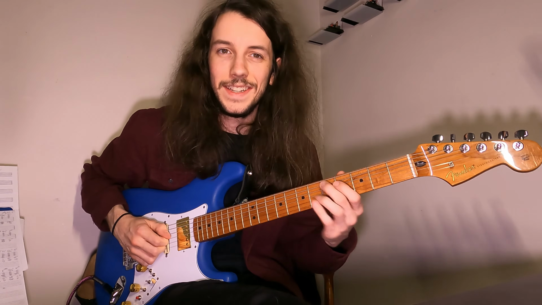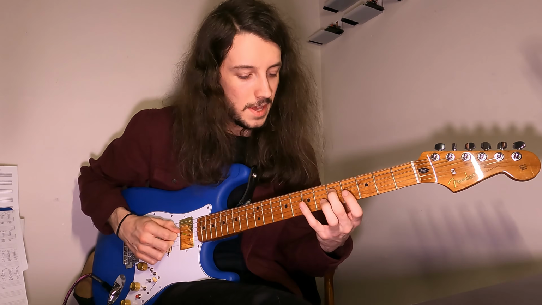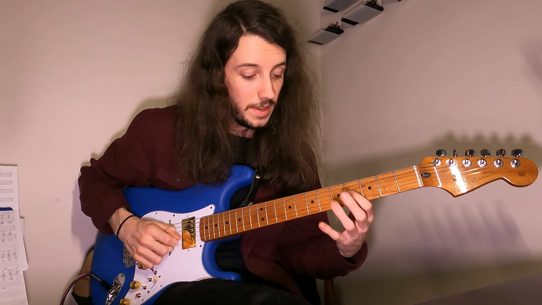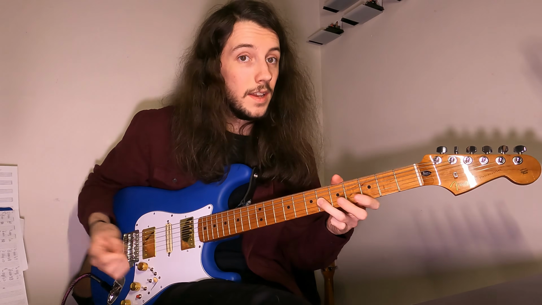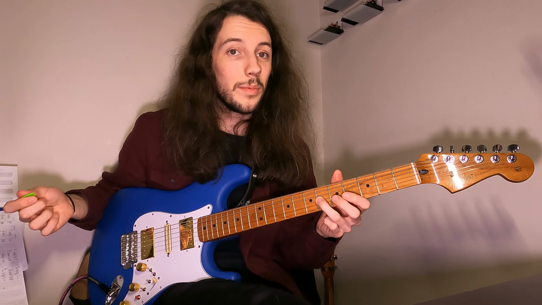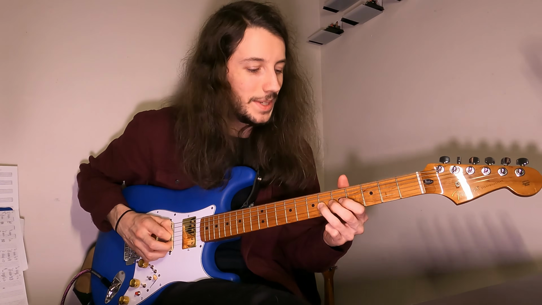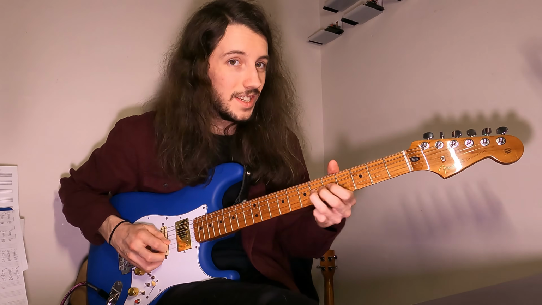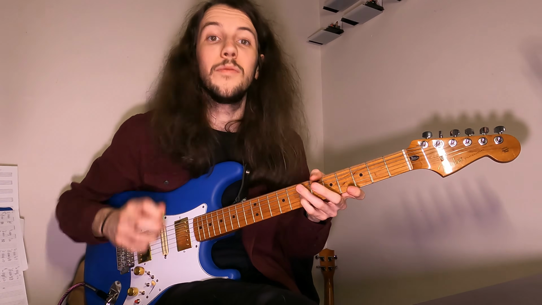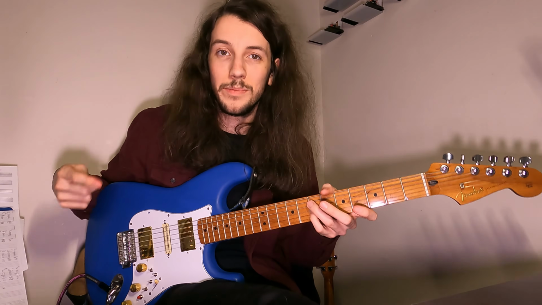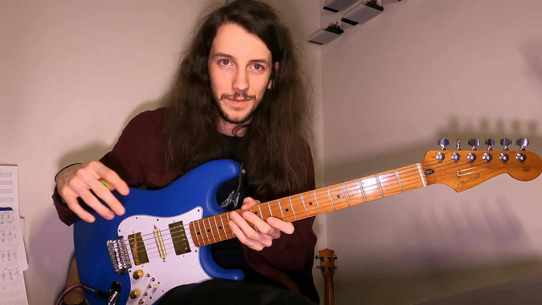So we had D, E, F sharp, G, then we get A, B. Now here, is it C sharp or D flat? It's C sharp, because it has to be, because I go from B to C sharp to D. It will always go in that consequential order, rather than jumping around two different ways, making everybody confused.